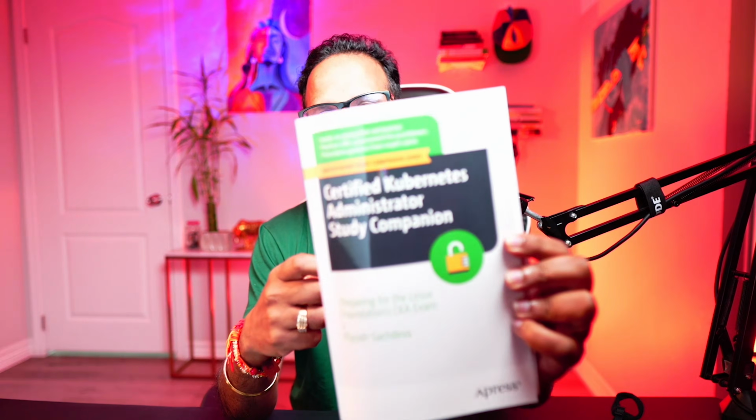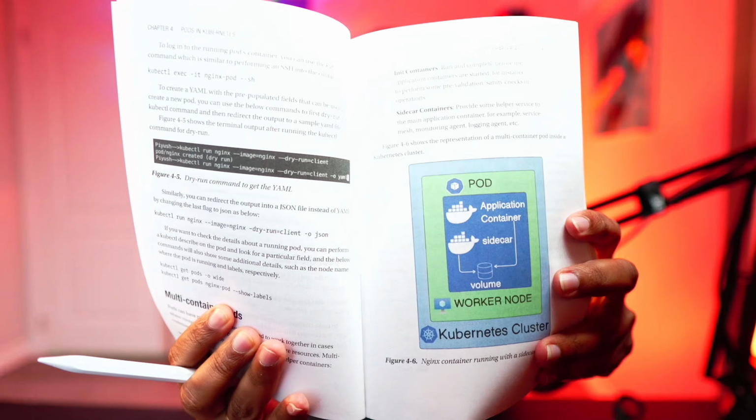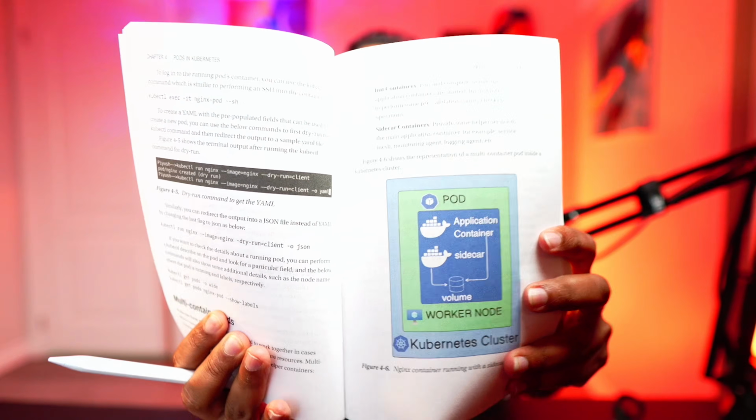For example, I have written this book recently. It's for the Certified Kubernetes Administrator exam preparation. And if you check all the diagrams that I have created in this book, for example, this one, these were created by Eraser. Let me show you a couple more.